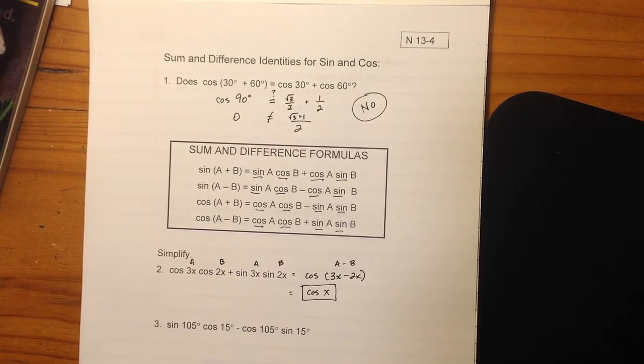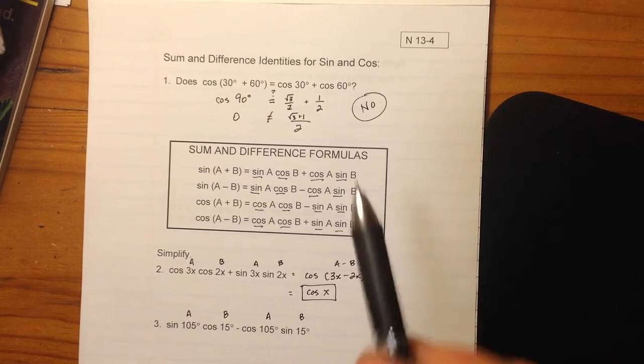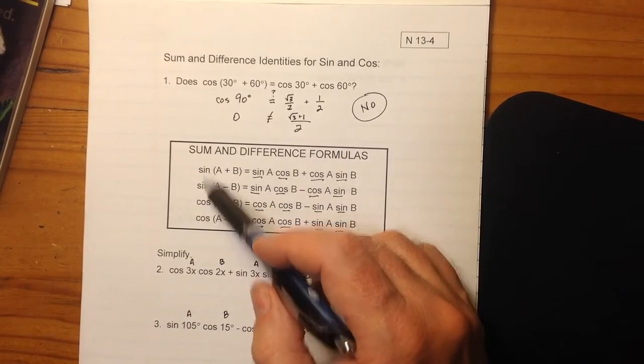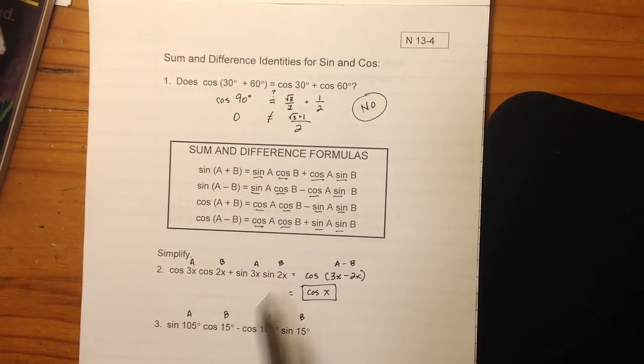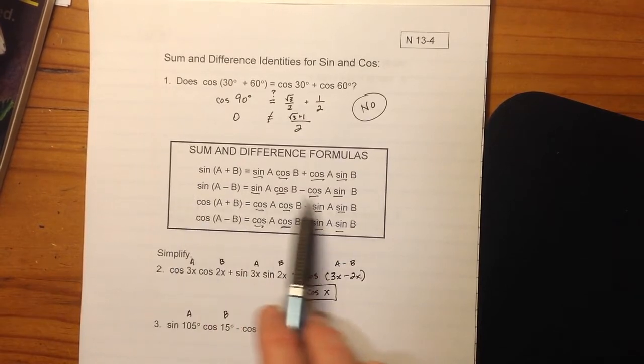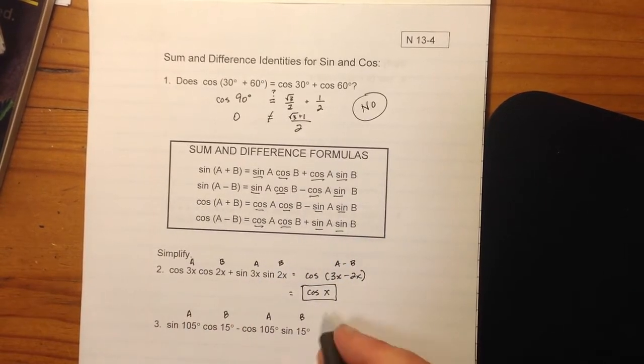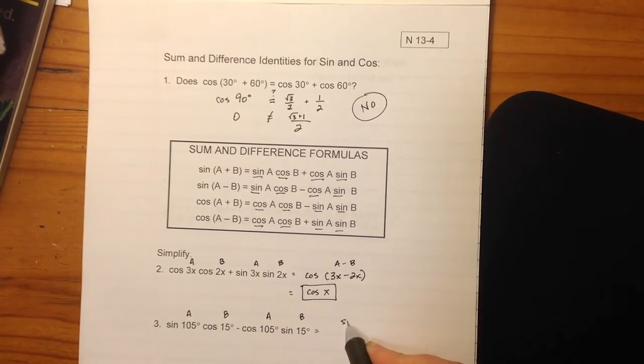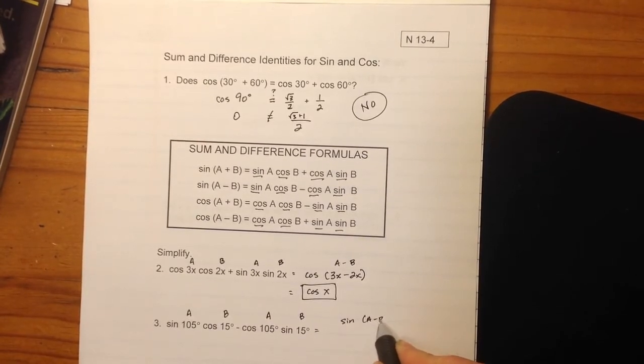Okay, let's look at the next one. Number 3. Sine of 105 degrees, cosine 15 degrees minus cosine 105 degrees, sine 15 degrees. So in this case, my a is 105, my b is 15 degrees. And this time they're mixed, sine cosine minus cosine sine. So it tells me it's one of these sine formulas. And I have a minus in between. So that's going to be formula number 2 right here, sine of a minus b. So this fits the pattern of sine of a minus b.